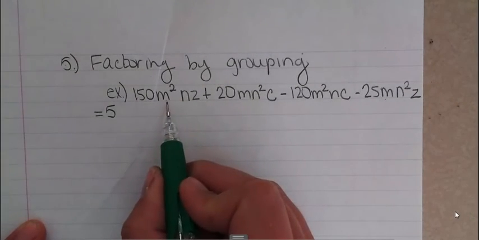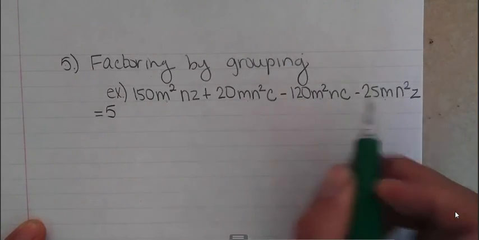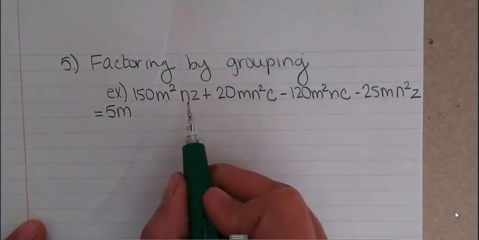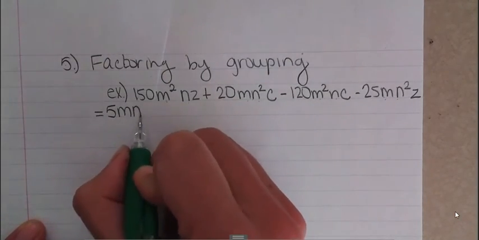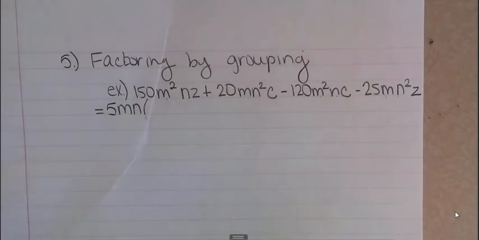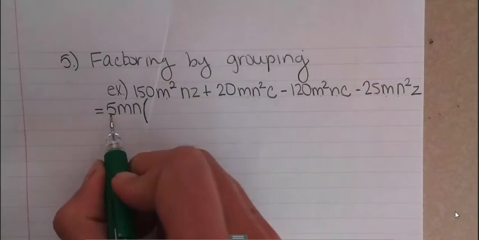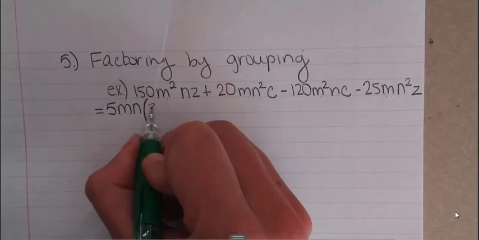They all also have an m. This one has an m squared, m squared, m. Okay, so I'm also going to pull out an m. Okay, and they all also have an n squared, n squared. So I'm also going to pull out an n. Okay, so what's left here? Well, 5mn times what gives me this first term? 30mz.